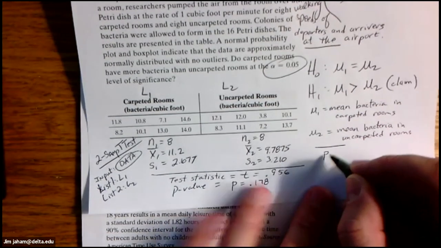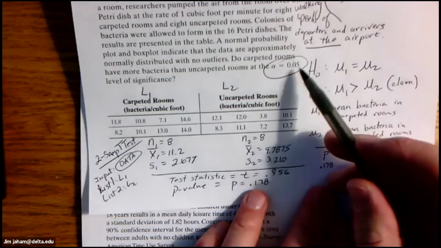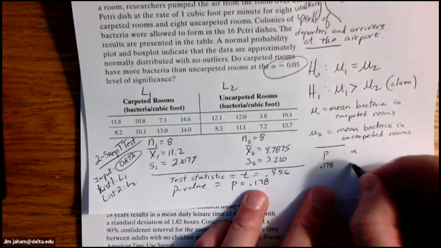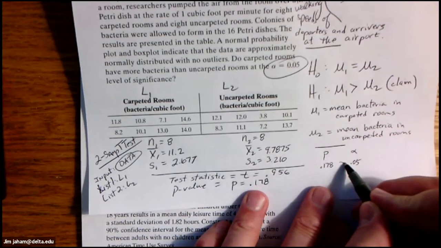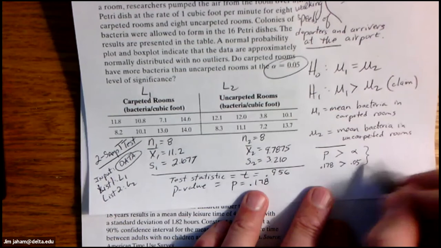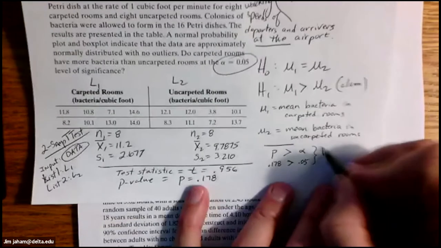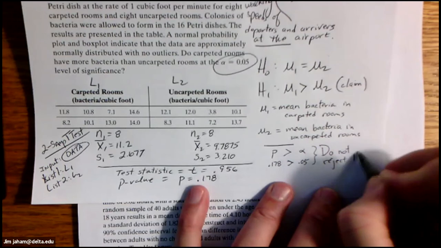All right, the p-value, 0.178. The alpha value is 0.05. And 0.178 is definitely larger than 0.05, so p is greater than alpha. And that always means do not reject the null hypothesis.